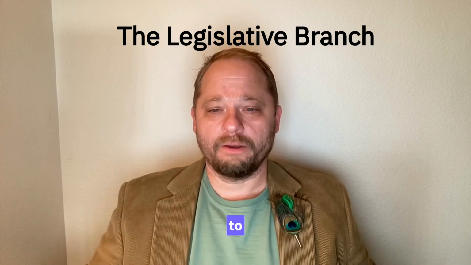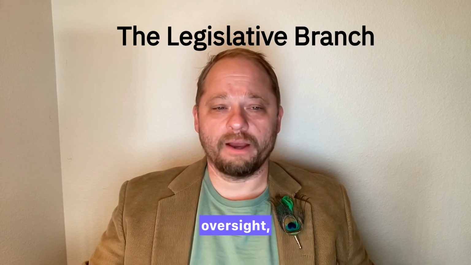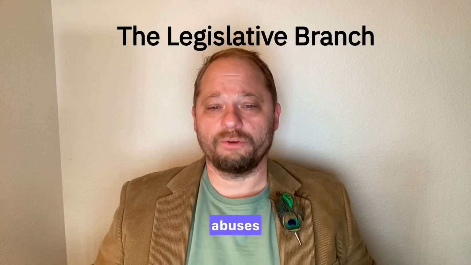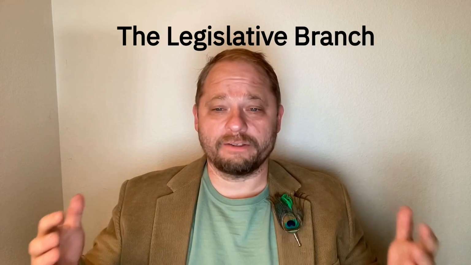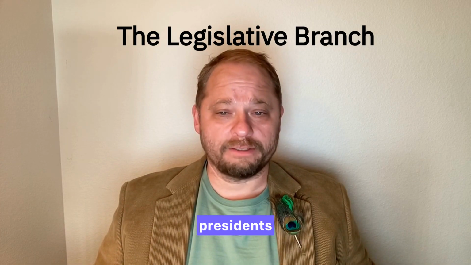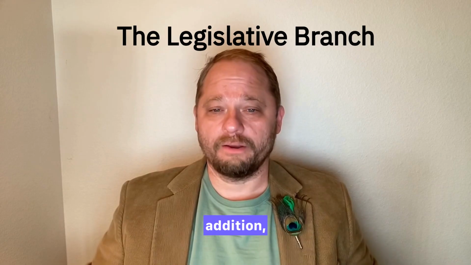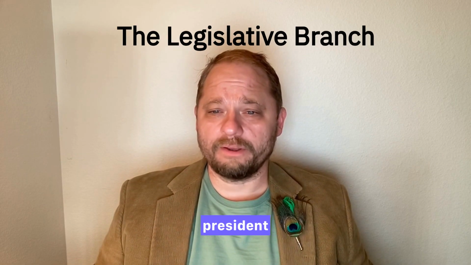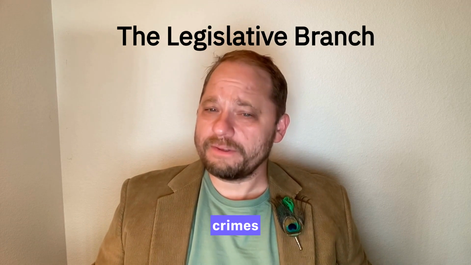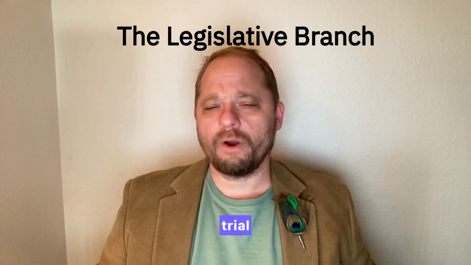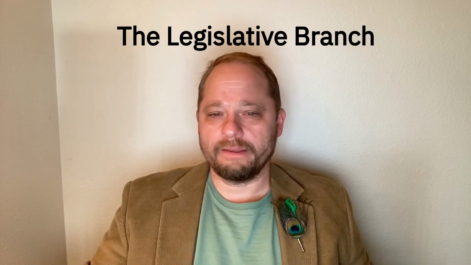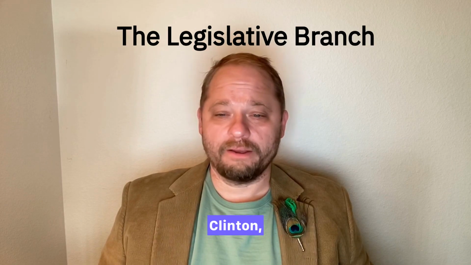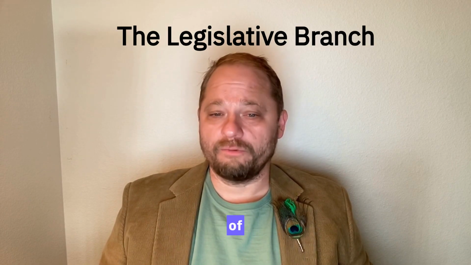Congress's role is not limited to lawmaking. It also exercises oversight, monitoring the executive branch to ensure laws are faithfully executed and to prevent abuses of power. Through hearings, investigations, and subpoena powers, congressional committees hold presidents and federal agencies accountable. In addition, Congress has the power of impeachment and removal. The House of Representatives may impeach the president or other federal officials for high crimes and misdemeanors, and the Senate then holds the trial to determine removal from office. This has been used sparingly but dramatically, as in the impeachments of Andrew Johnson, Bill Clinton, Donald Trump, and the near impeachment of Richard Nixon.